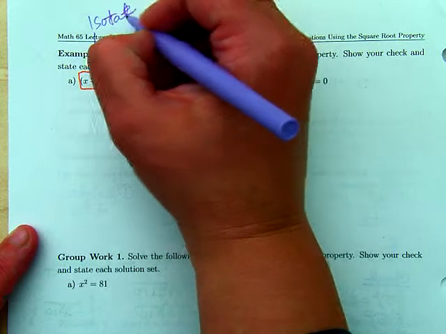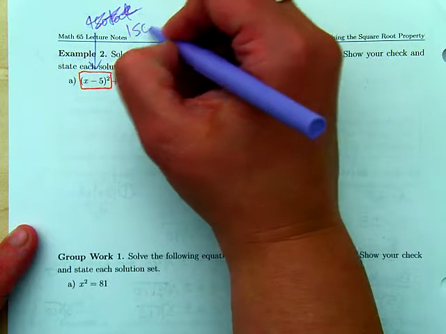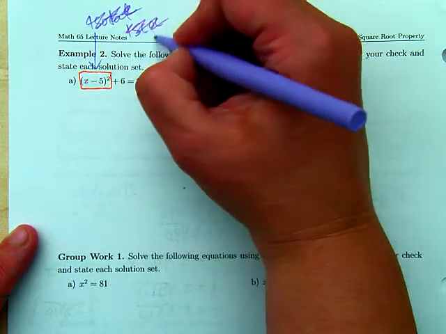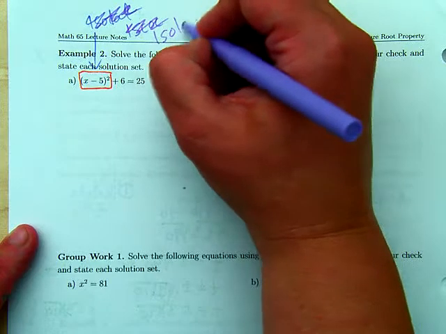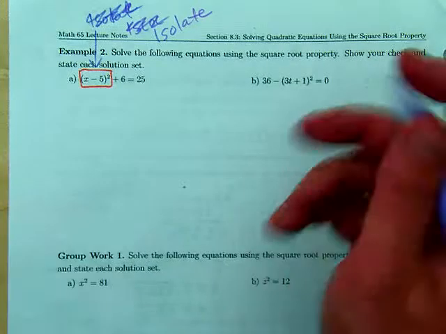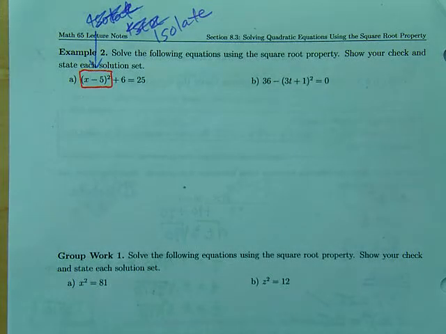oops. I can't spell isolate. Isolate. It's been a long day, you guys. How do you spell it? Isolate. There you go. I know. I'm a really bad speller.